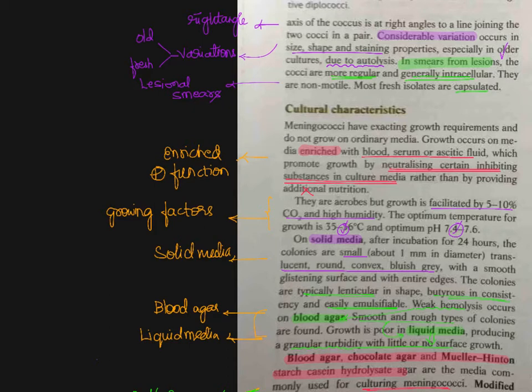Coming to the cultural characteristics, these essentially require enriched media because these are fastidious organisms. The function of this enriched media is not to provide additional nutrition, but to neutralize the inhibiting substances that are present in the culture media.